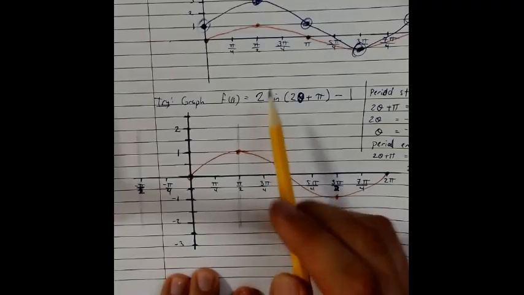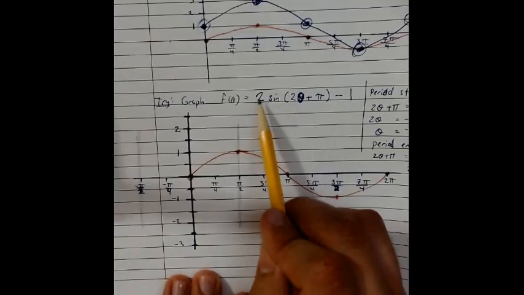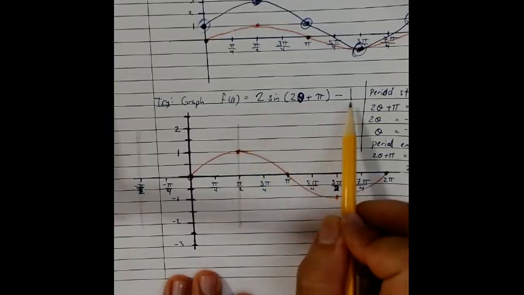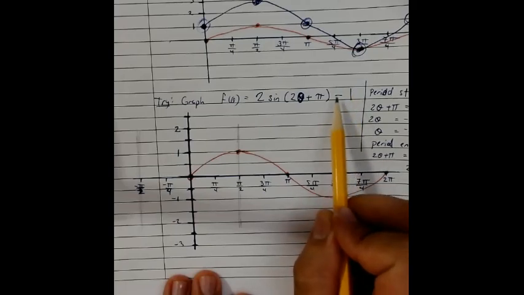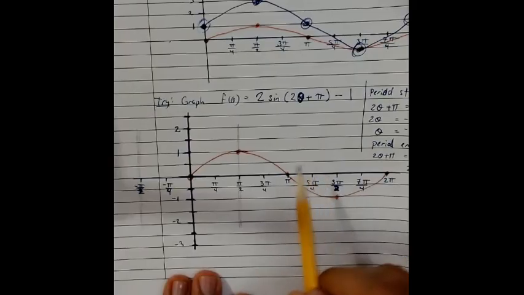All right, but now we have some other changes to make. This will affect the amplitude. It'll affect how far up and down we go. This will give us a vertical shift. In this case, that's -1, so the whole thing will move down 1.